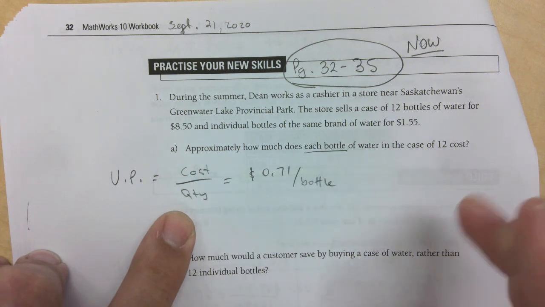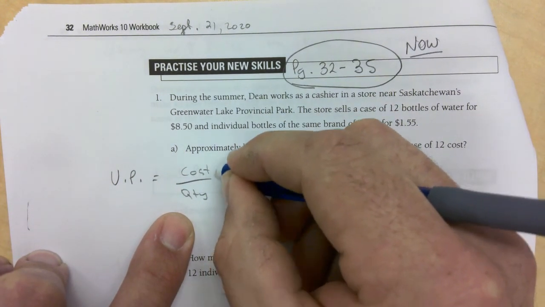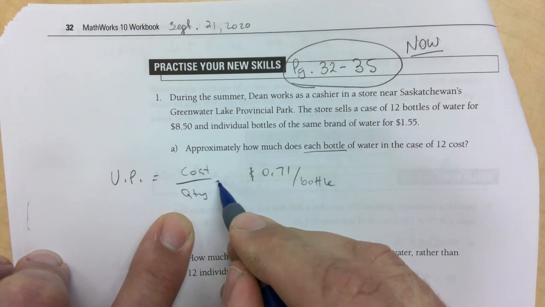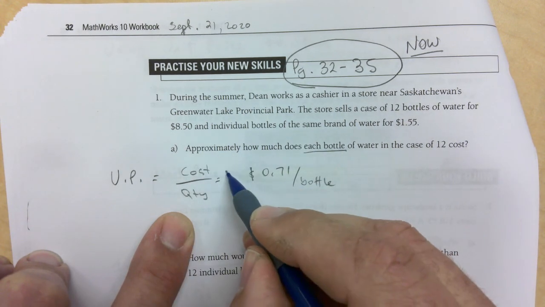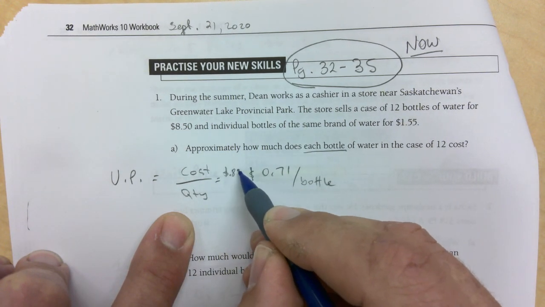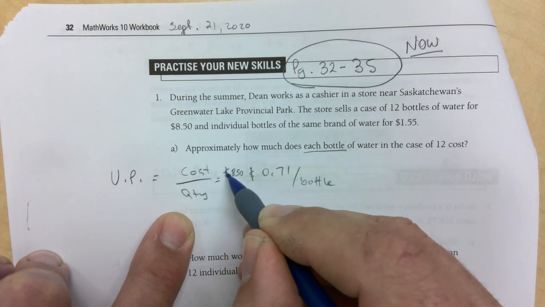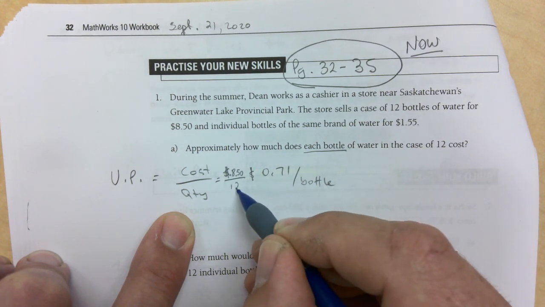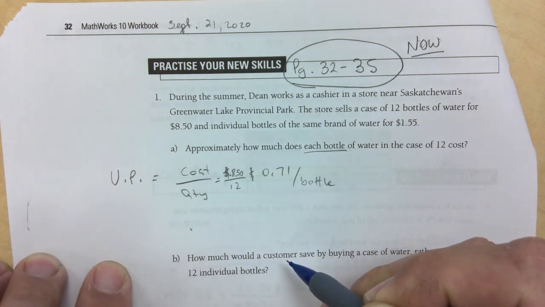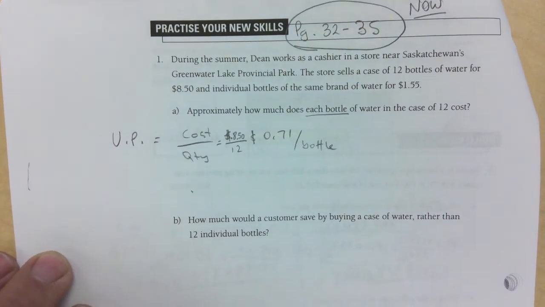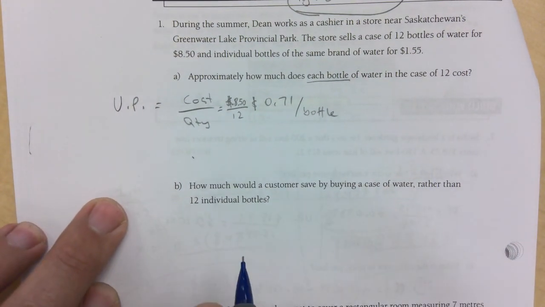I missed that step. I should have. Let me just add that here, right? What we did was take the 850 and divide it by 12 to get 71 cents per bottle. Okay, that's what we did there. So I apologize for squeezing that in there.